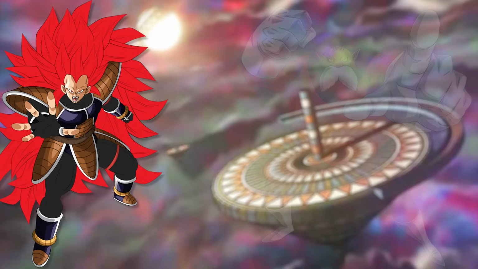"Is that the guy Goku had to face before? No wonder he defeated him so easily," Raditz says, before moving on to his next targets.